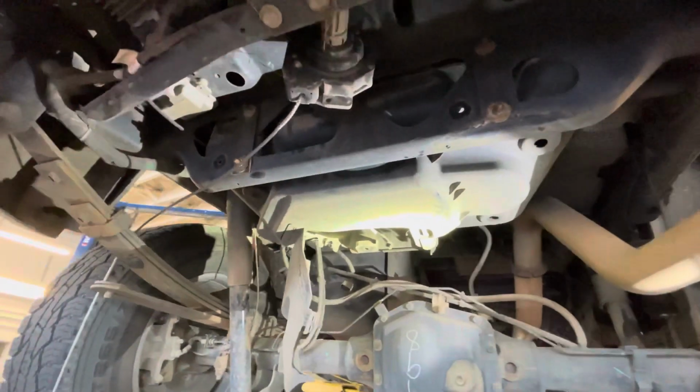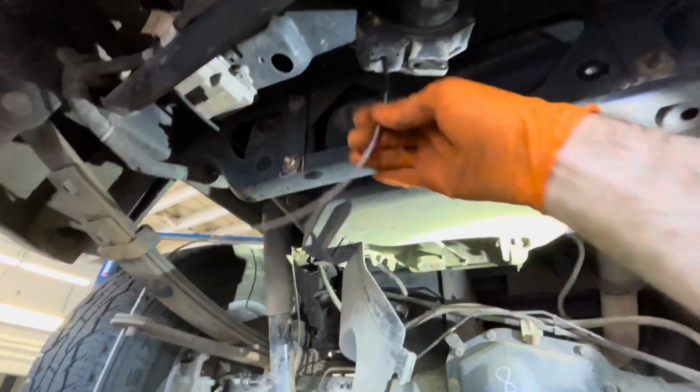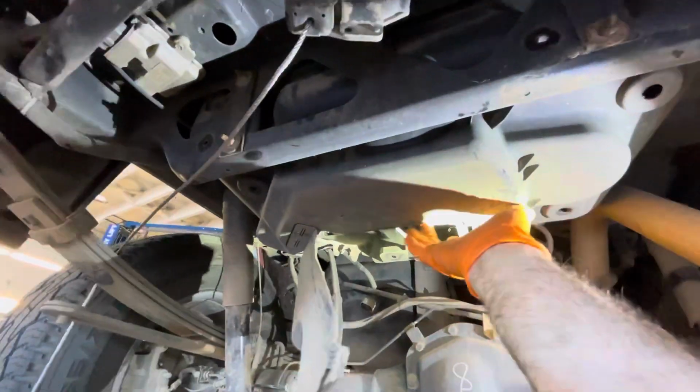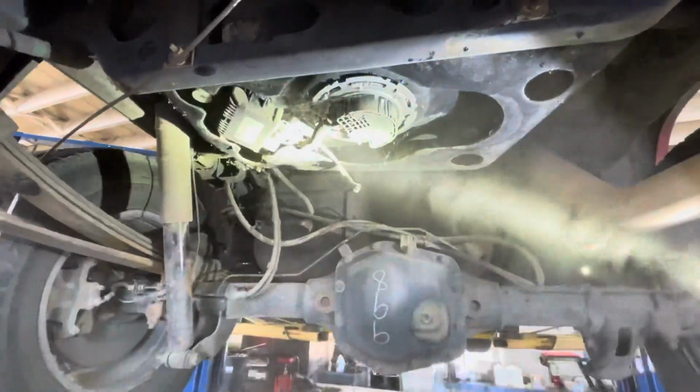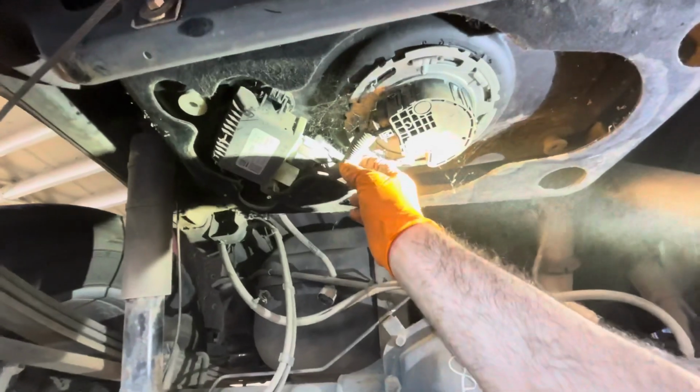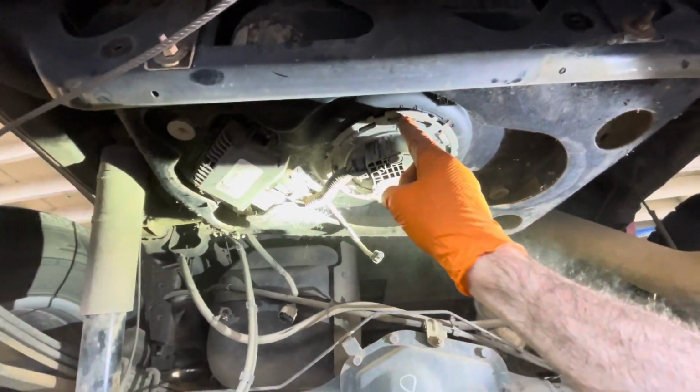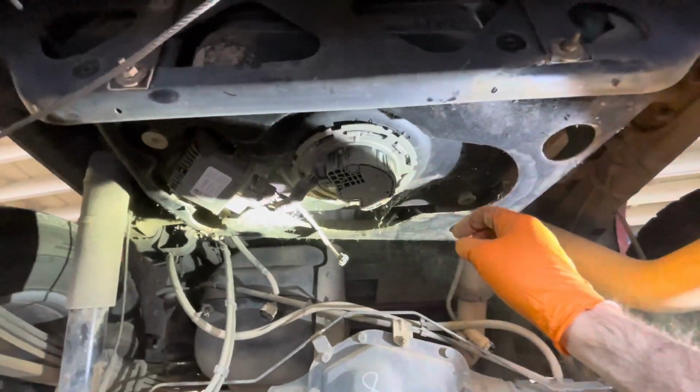Here we are after removing the spare tire. Cable's just hanging there. I'm about to pull this shield off. It's been a dusty mess. Look at that. So there's the pump right there. Obviously it comes out the bottom, award-winning design. Gonna make a big mess, so stand by.